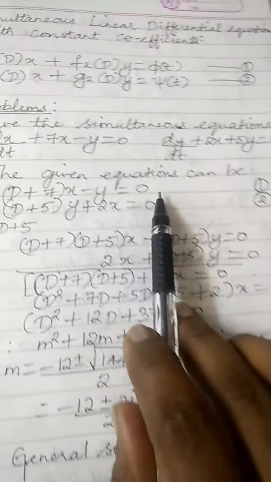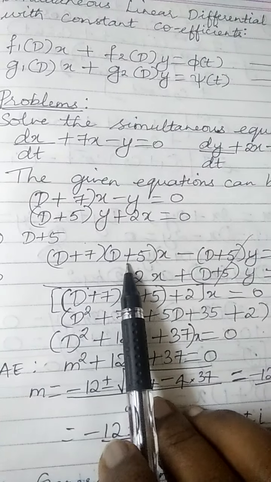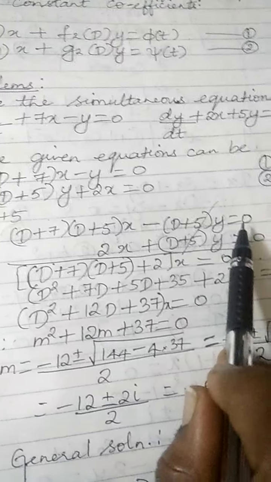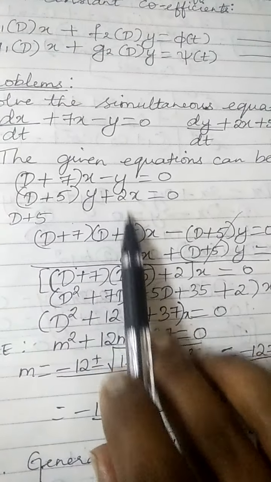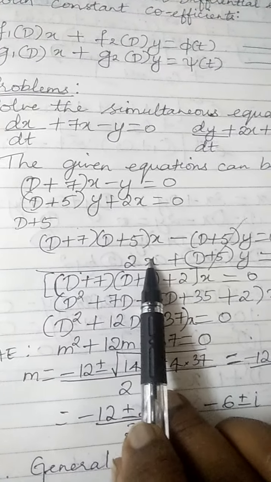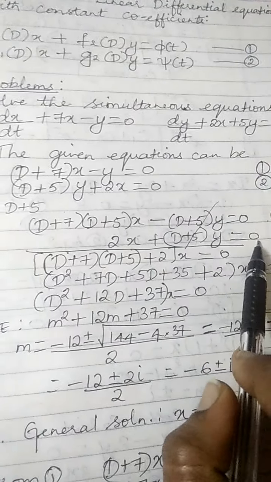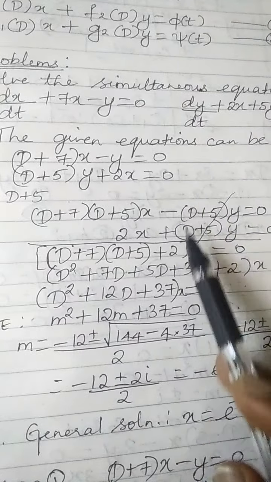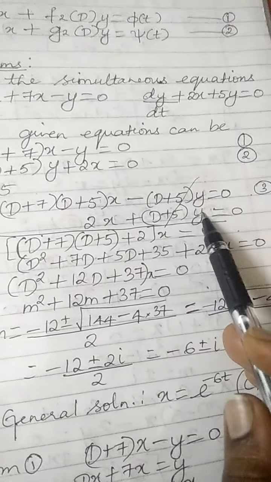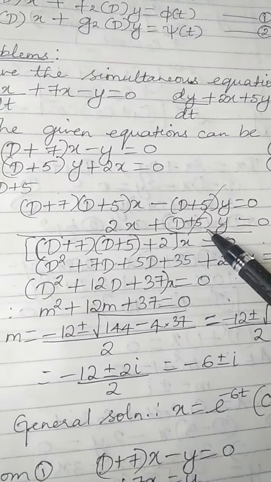Now we can multiply equation 1 by (D plus 5). That will give us (D plus 7)(D plus 5) x minus (D plus 5) y equal to 0. The second equation, write it as it is in an order with the x term first and the y term second: 2x plus (D plus 5) y equal to 0. So when we add, minus (D plus 5) y plus (D plus 5) y is equal to 0. This way we have eliminated one of the variables.